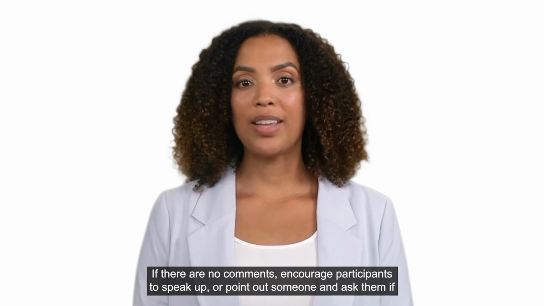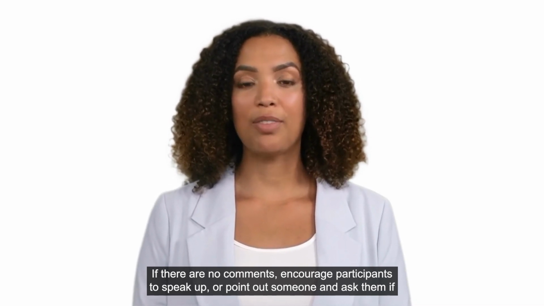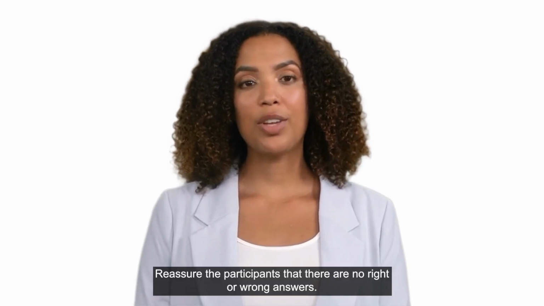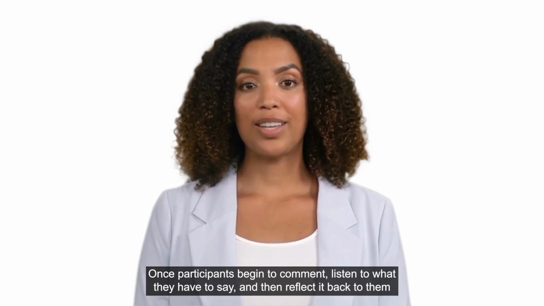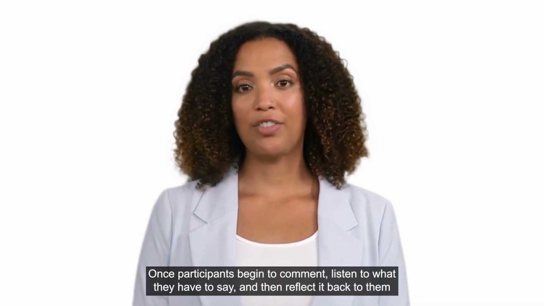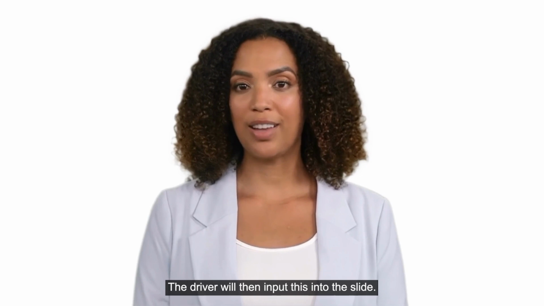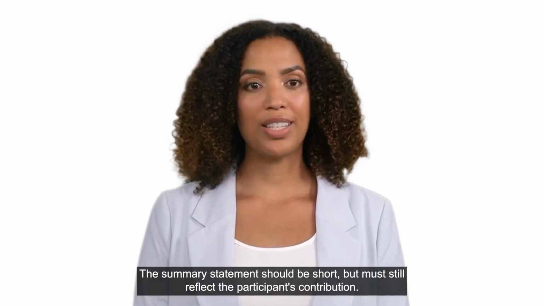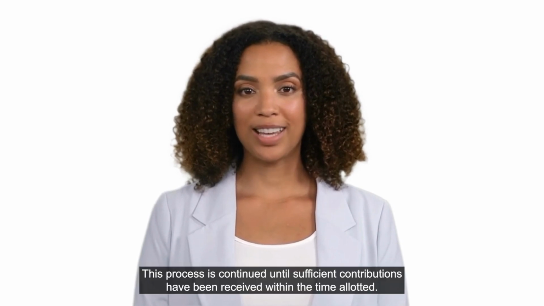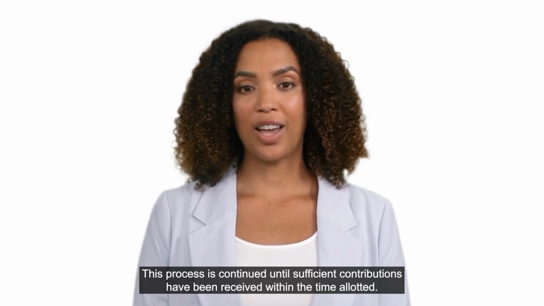If there are no comments, encourage participants to speak up or point out someone and ask them if they have an opinion. Reassure the participants that there are no right or wrong answers. Once participants begin to comment, listen to what they have to say, and then reflect it back to them in a short summary statement. The driver will then input this into the slide. The summary statement should be short, but must still reflect the participants' contribution. This process is continued until sufficient contributions have been received within the time allotted.